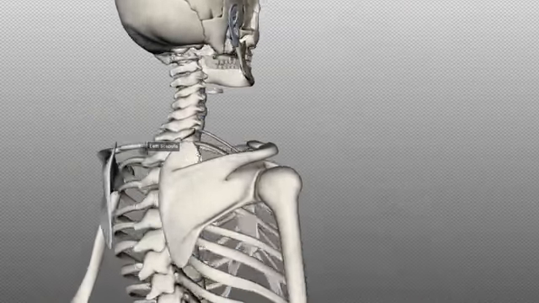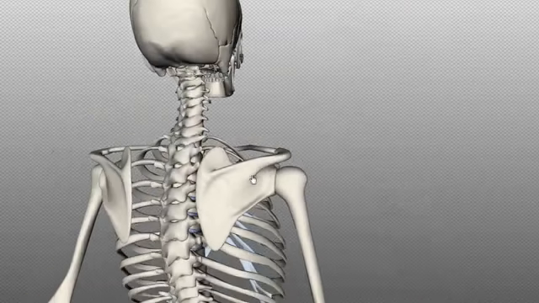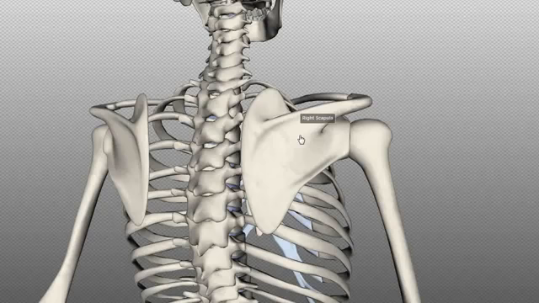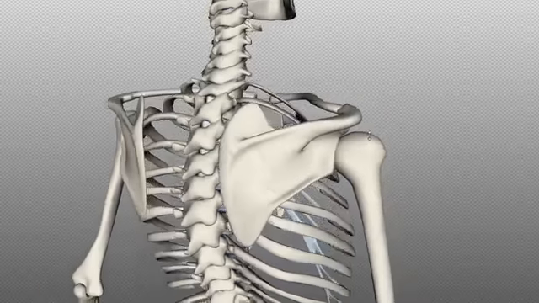Just rotating around, we'll take a look at the scapula now. The scapula is this flat bone that sits on the back, and it serves as a point of attachment for many muscles. You've got two angles: the superior angle at the top and an inferior angle here at the bottom. You've got three borders: a medial border, a lateral border, and a superior border. And you've got three processes.